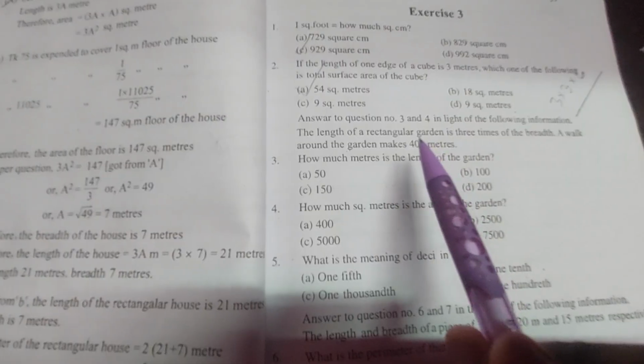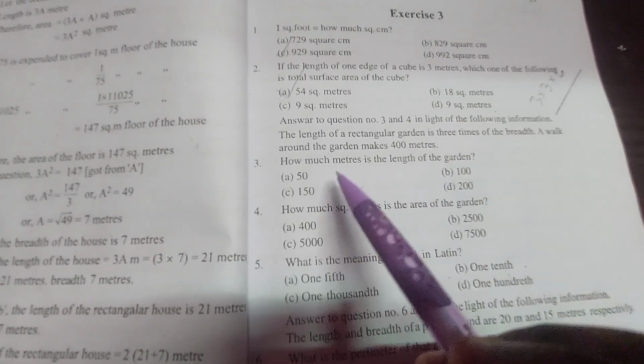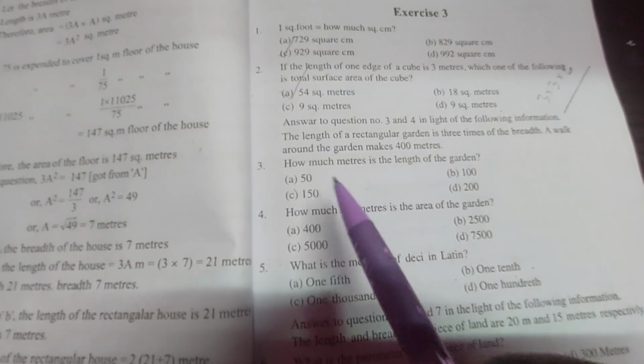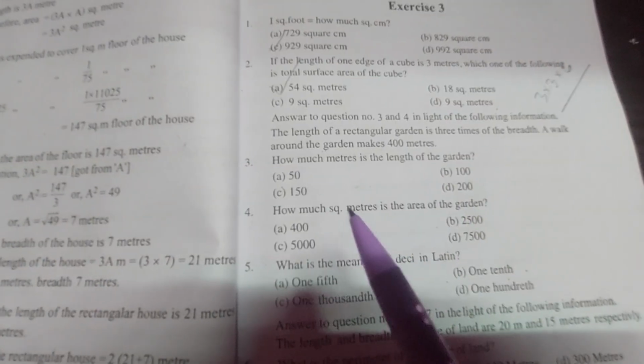Answer questions 3 and 4 in the light of the following information. The length of the rectangular garden is 3 times the breadth. Walking around the garden makes 400 meters. How many meters is the length of the garden?